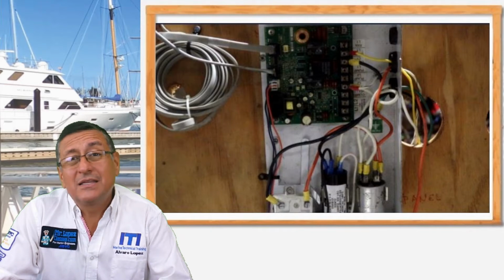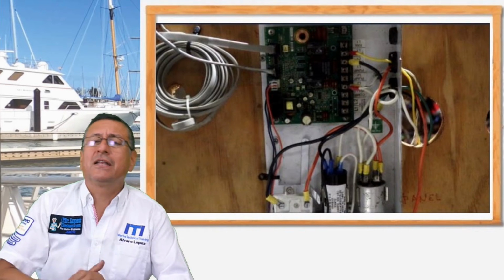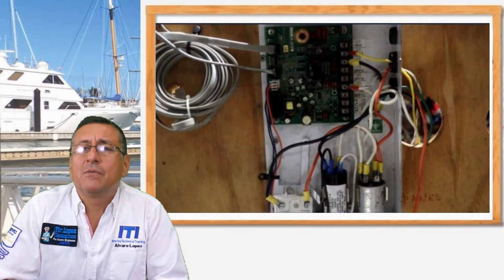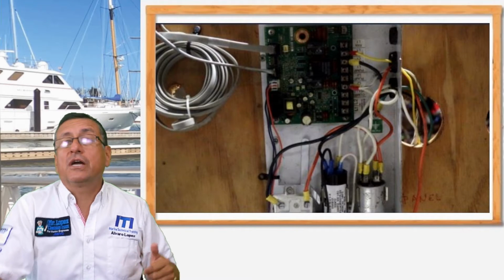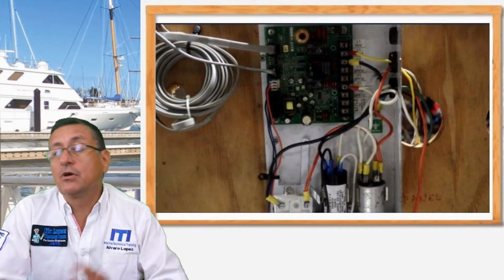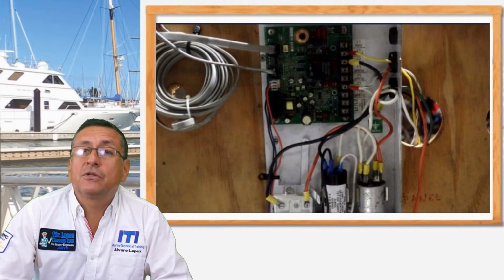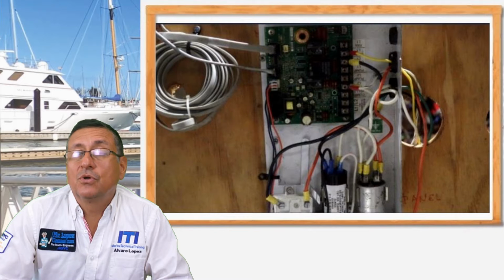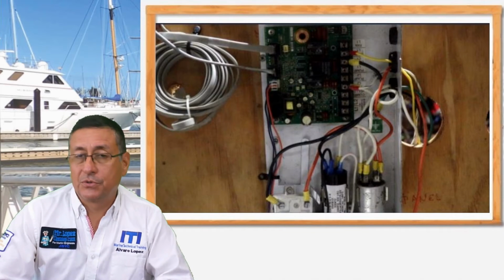We need to use that procedure in different applications, in different models. With that procedure, you can check the capacitor of the blower. In some cases, the blower comes with a capacitor, and you can check if the capacitor is good or not with that procedure. All right.